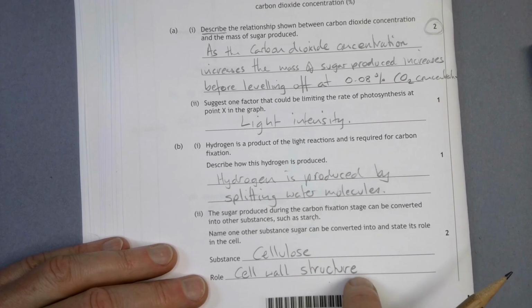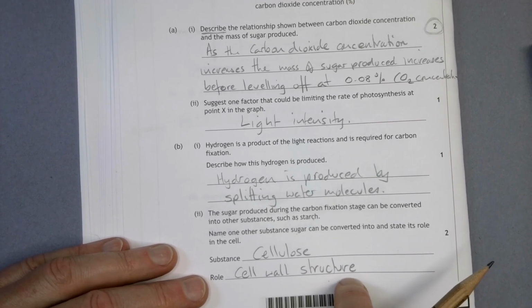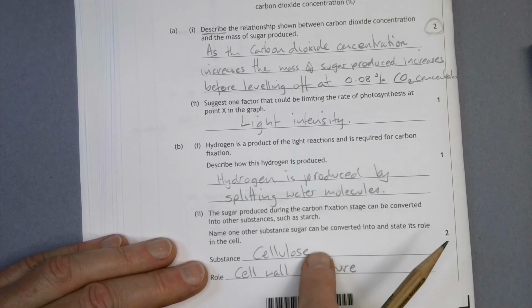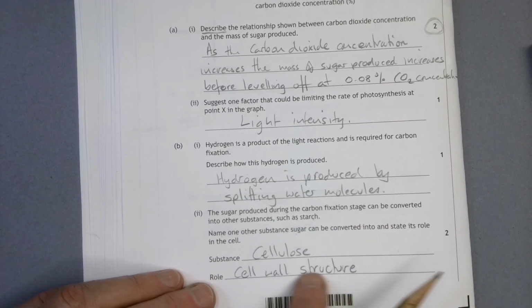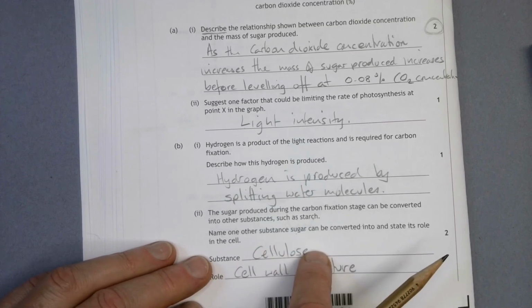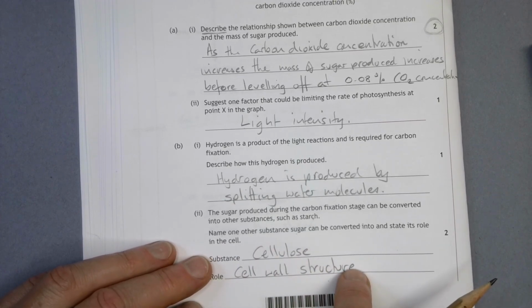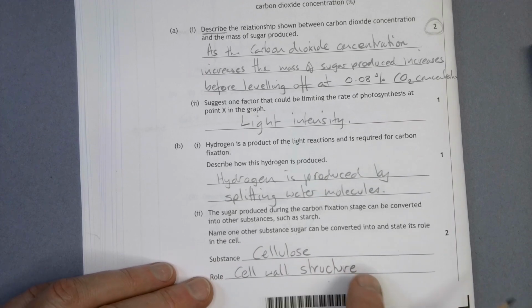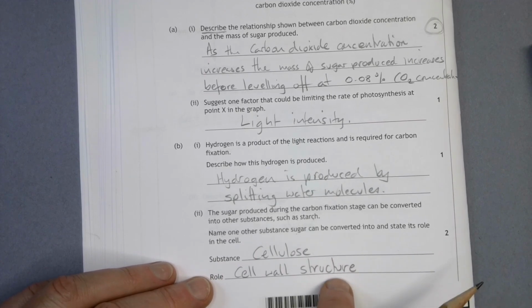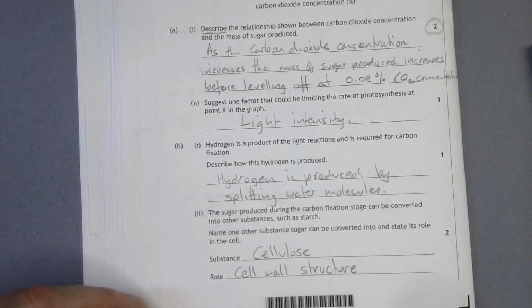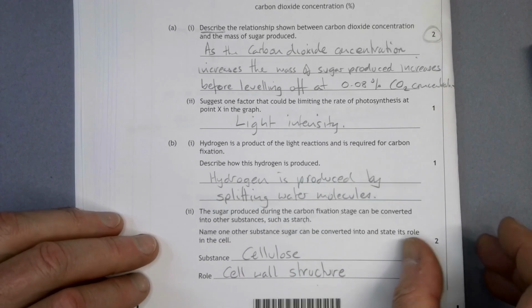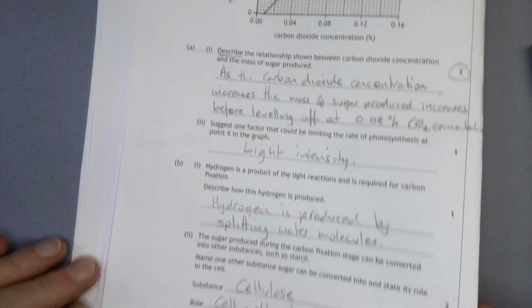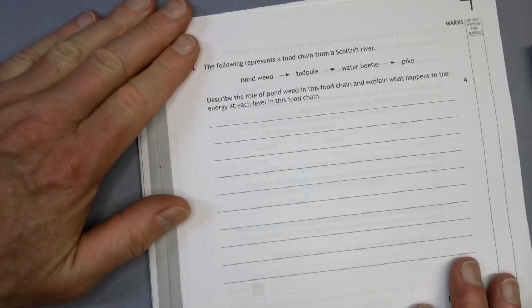So that would be a much more difficult one to answer, because the role has to be of the new substance. You can't just say into pyruvate and then to produce ATP, because that's the function of the process, not the role of the pyruvate itself. Pyruvate's the raw material for. Anyway, I wouldn't go there. Stick to cellulose, easier. Okay.